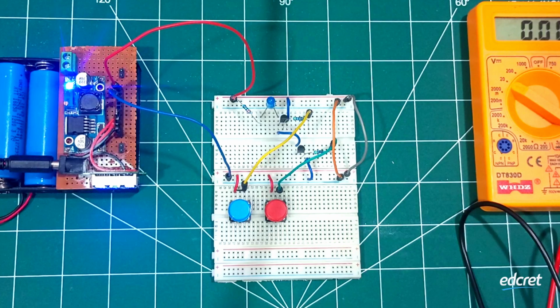Now let's build the same circuit on a breadboard. Here I am using BC547 transistors. The blue button is input A, and the red button is input B. The LED is the output indicator.